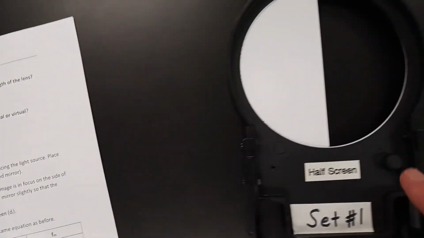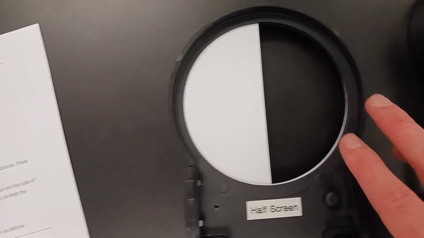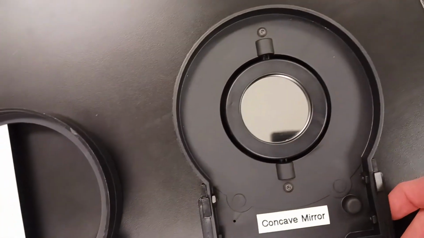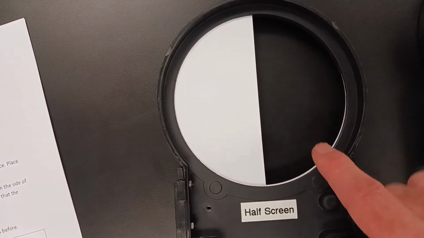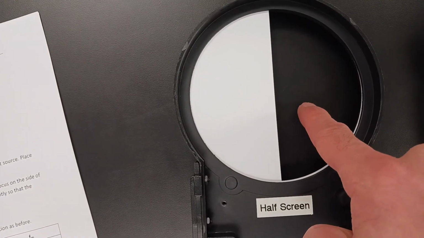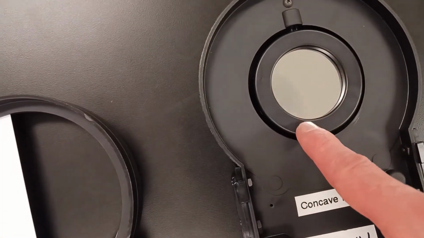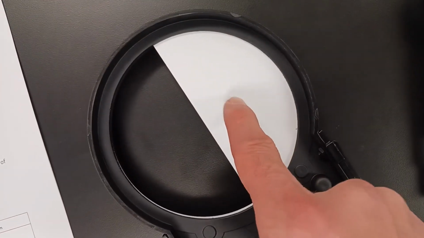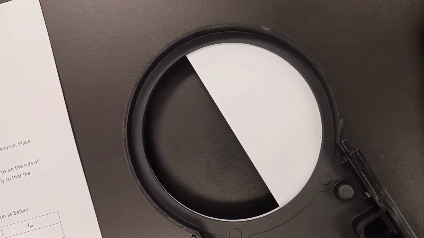For this one, we're going to use a half screen and a concave mirror. It's important to have a half screen so the light can go through one side, reach the mirror, come back, and reflect onto the opposite side of the screen. So let me get that set up in the dark, let me reiterate.